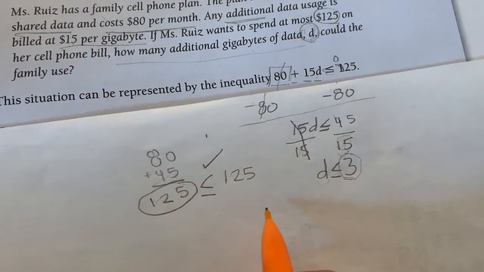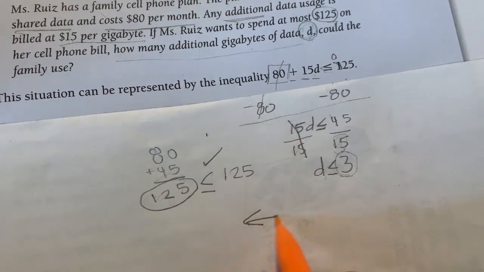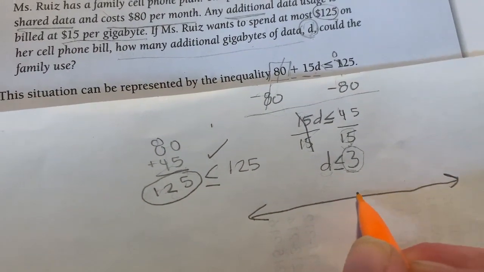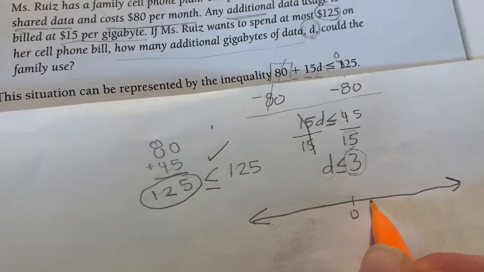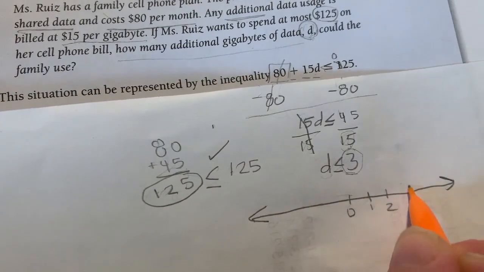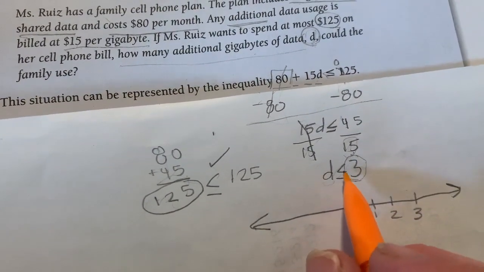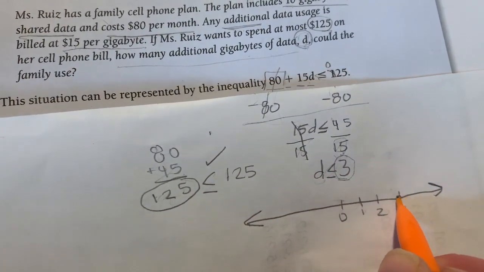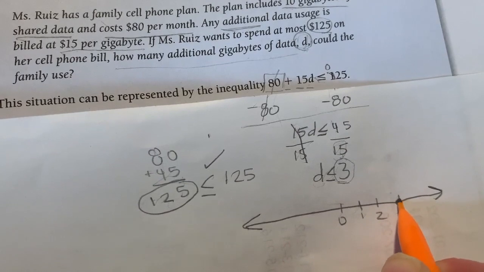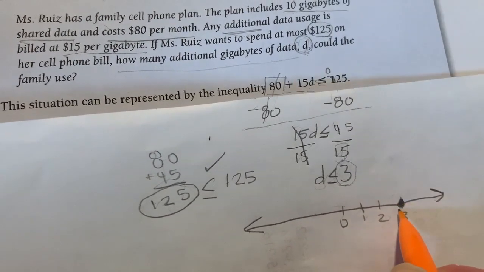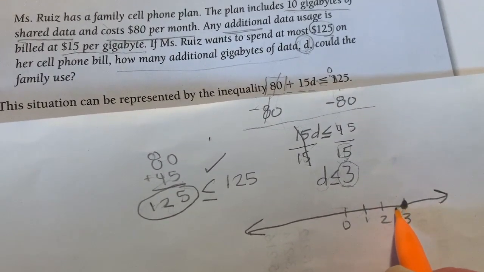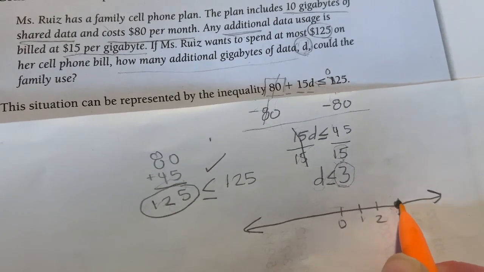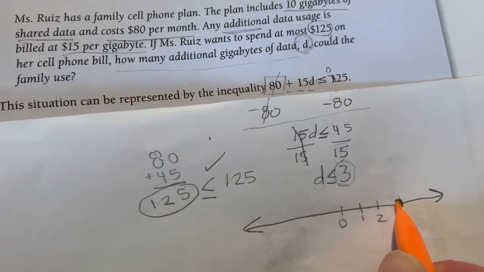And the way that we graph this, if we had 1, 2, 3, we said that it could be less than or equal to, right? So if it's equal to, we're including the 3. And when we include the number, if it's equal to, we have to close the circle because this is an answer choice.